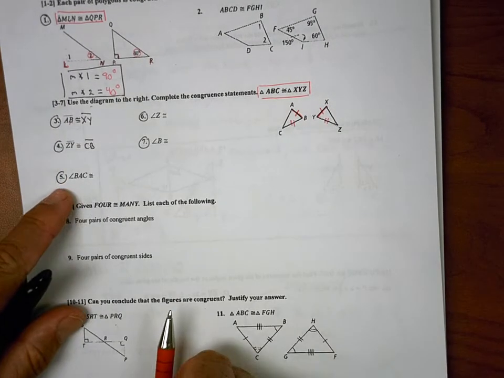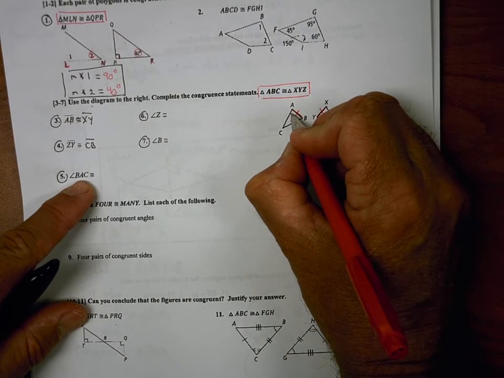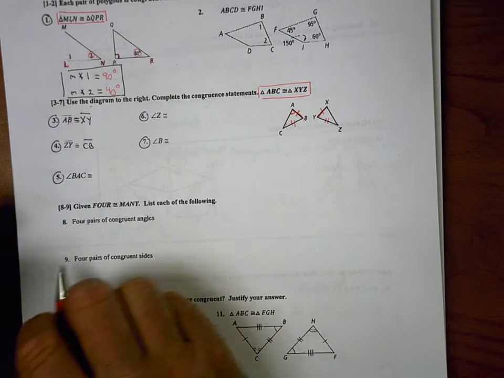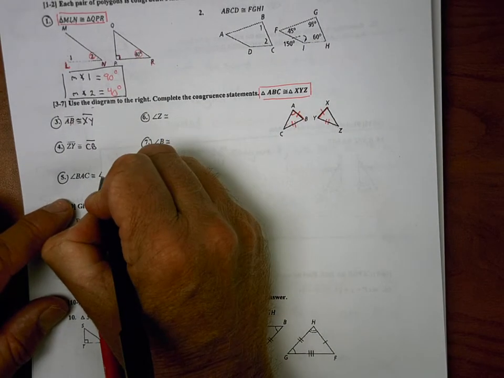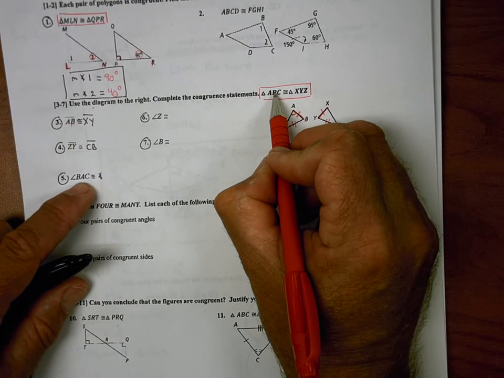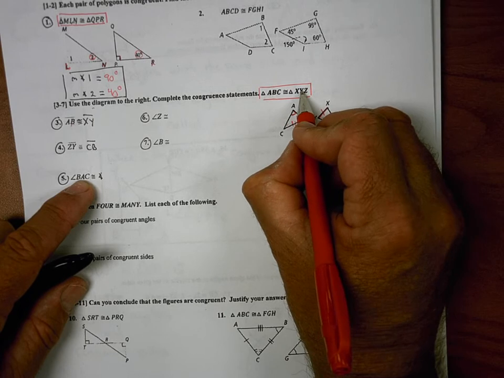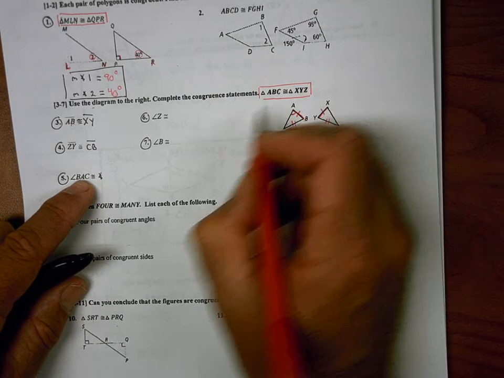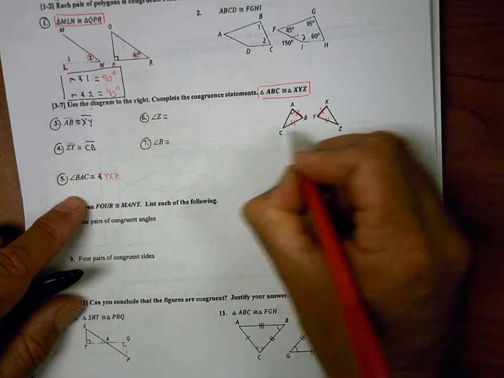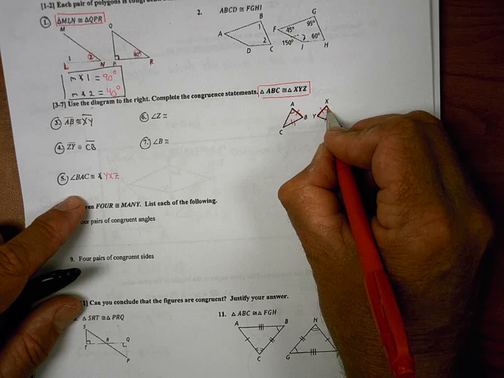All right, number 5, angle BAC. So angle BAC, that is that angle right there. I'll put an arc there. It's congruent to what angle? So if we look in our order, it goes B second, A first, C third. So I match that up. That has to be congruent to angle YXZ. So this answer would have to be angle YXZ. And I'll mark that in my picture. YX right there to Z. So that angle right there.